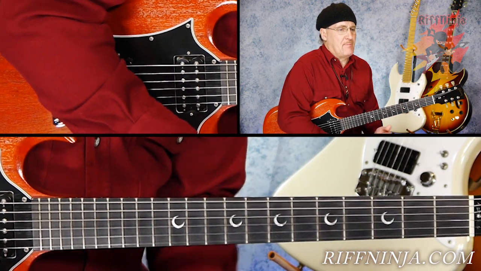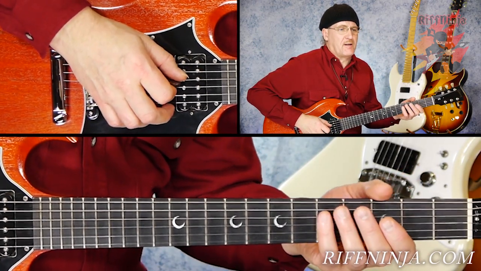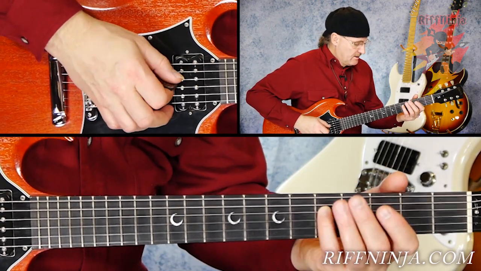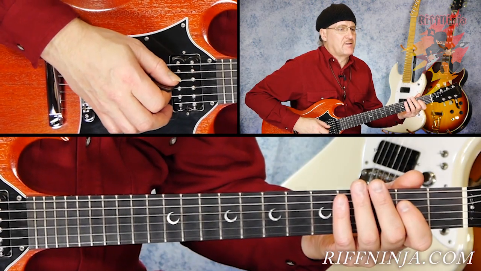And so that's definitely a minor. You know, E Aeolian, which comes out of the G major scale. E Aeolian. See, I would relate to that in a different way. I would relate to the E Aeolian as a 6.